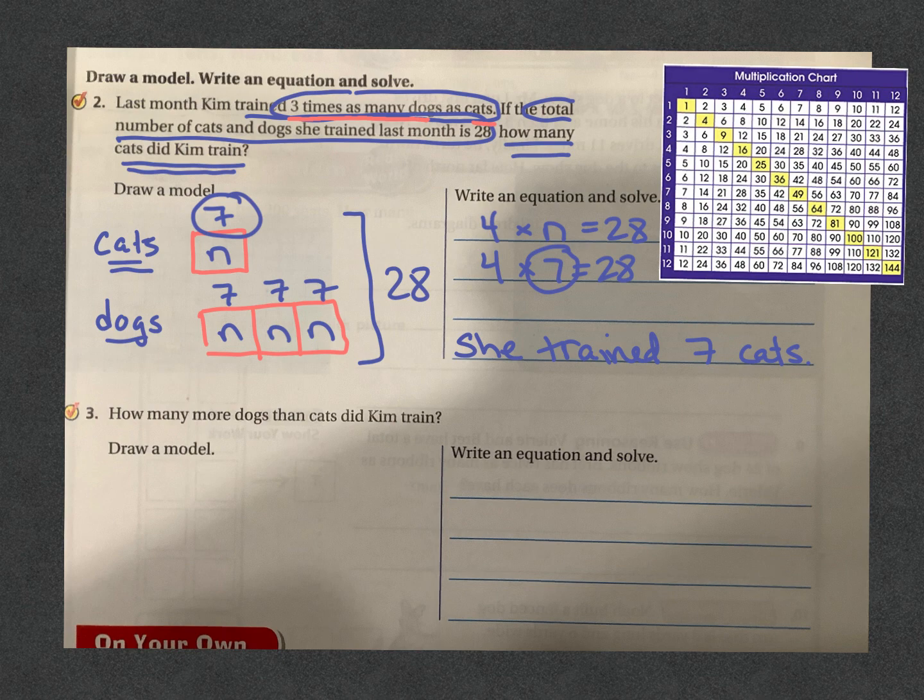Let's see if you get further on the next one. Go ahead and pause the video and try that one. Play when you get stuck. All right, how many more dogs than cats did Kim train? Draw a model. All right, so we had the amount of dogs and the amount of cats. We kind of have that model there already, right? So we'll go ahead and just redraw it here.